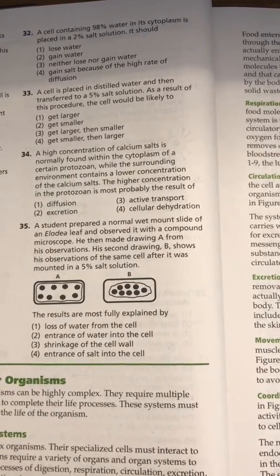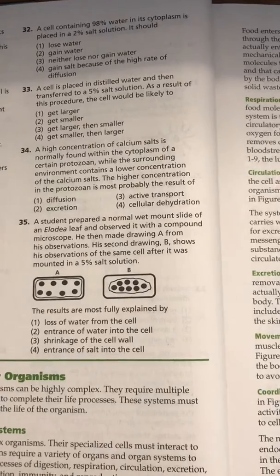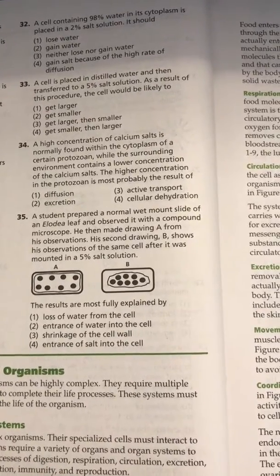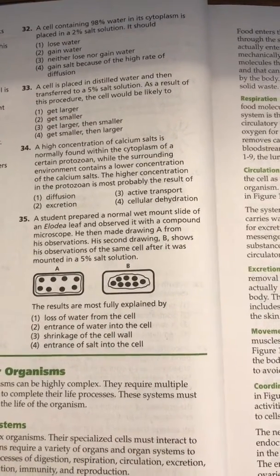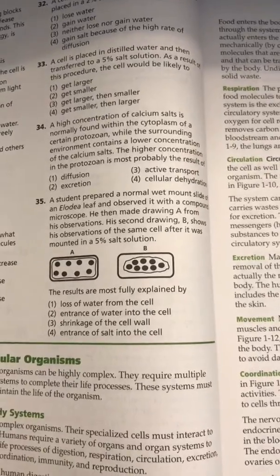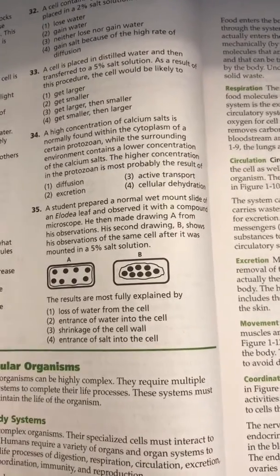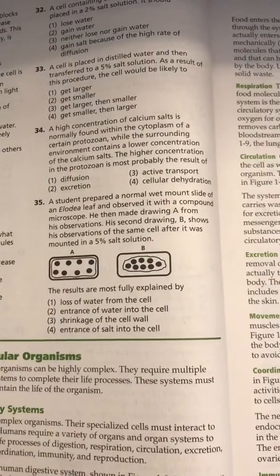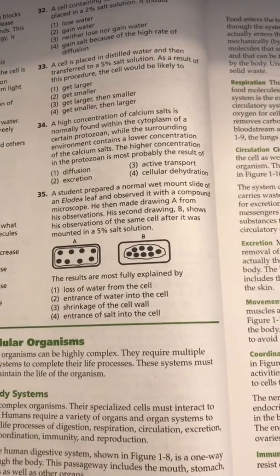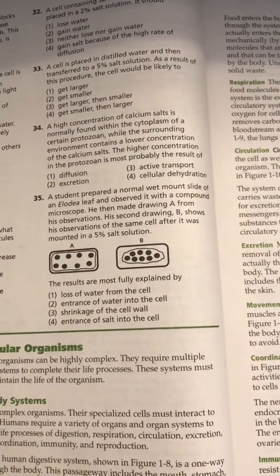Number 33. A cell is placed in distilled water and then transferred to a 5% salt solution. As a result of this procedure, the cell would be likely to 1. Get larger, 2. Get smaller, 3. Get larger then smaller, 4. Get smaller then larger.